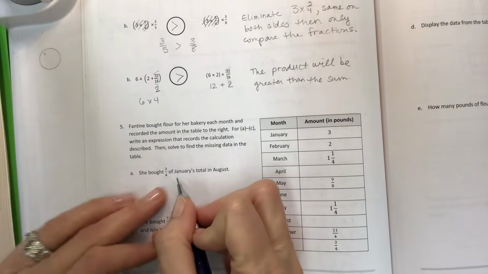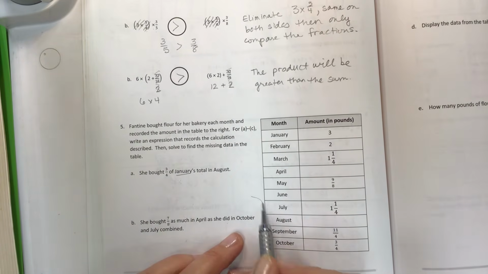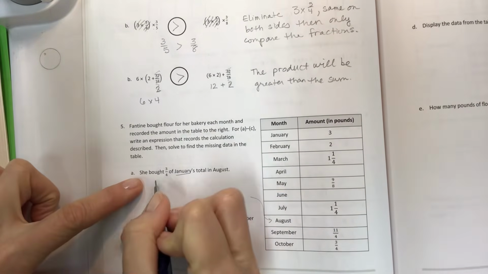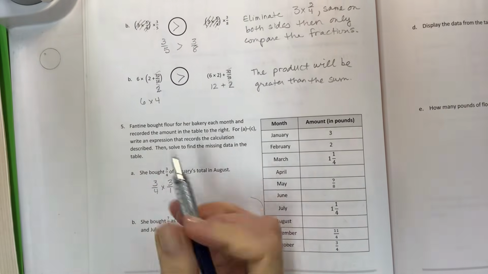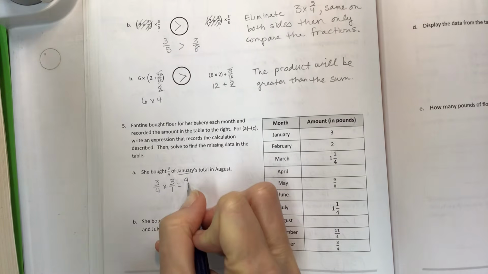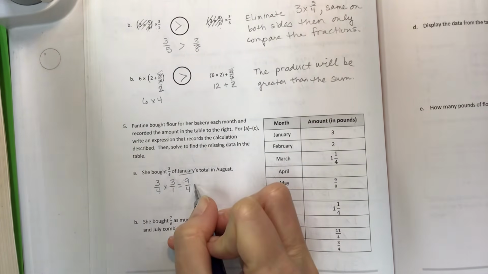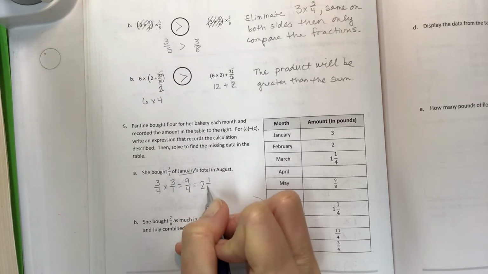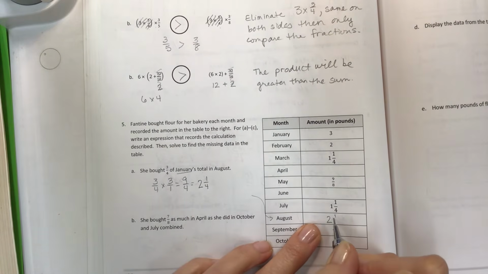She bought 3/4 of January's total in August. So we're going to try to find this one. But we need 3/4 of January's total. 3/4 of 3. Hopefully you got that. Go ahead and solve. Yes, we can. If you need to write it out, go ahead, but 4 fits into 9 2 times with 1 left over. Write that in here.